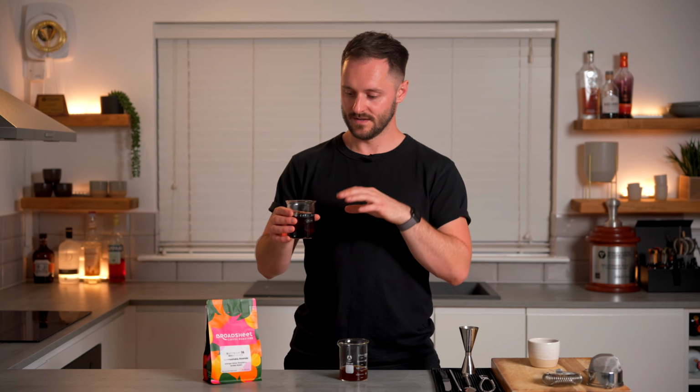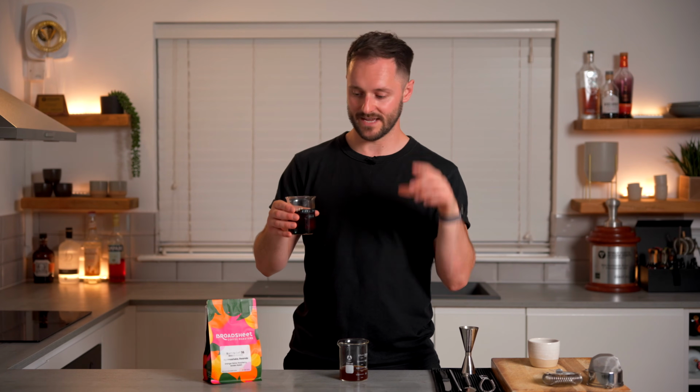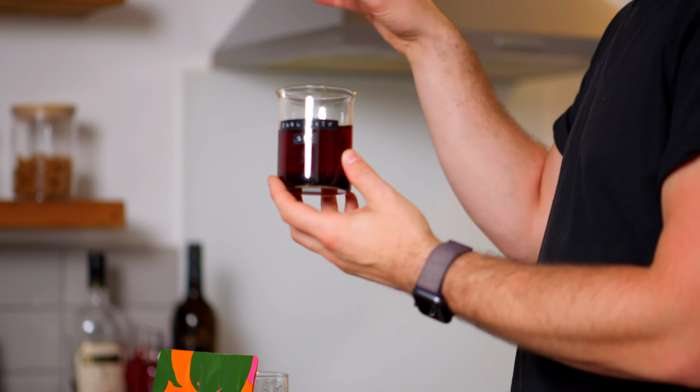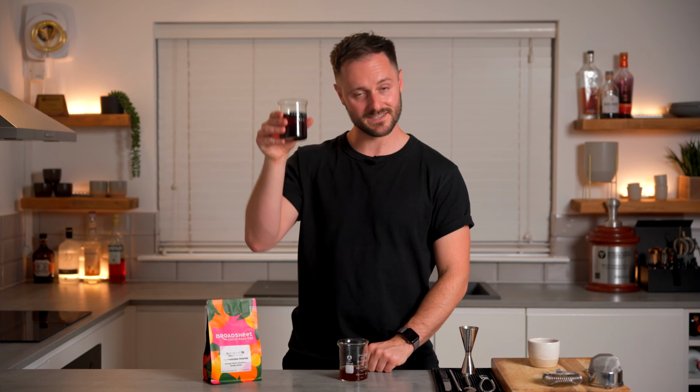Gin is a really good carrier of those tea flavors because the botanicals really suit the tea characteristics. So leave your tea or your tea bag in there till you've got plenty of color and plenty of Earl Grey flavor in your gin. Then you either want to remove the tea bag or strain out your tea, and you're left with your delicious Earl Grey gin, which is a very versatile ingredient.